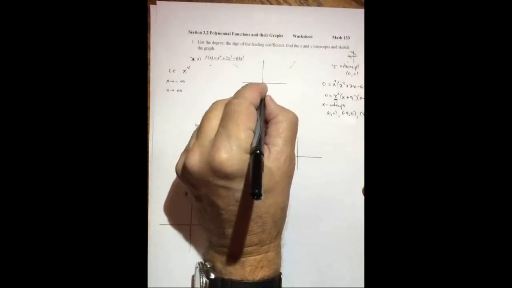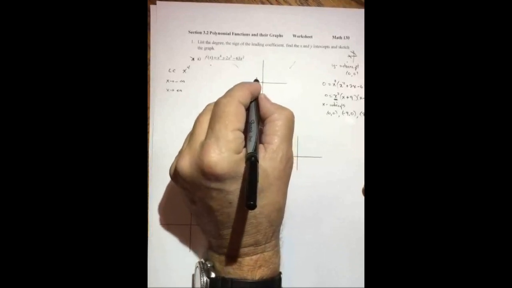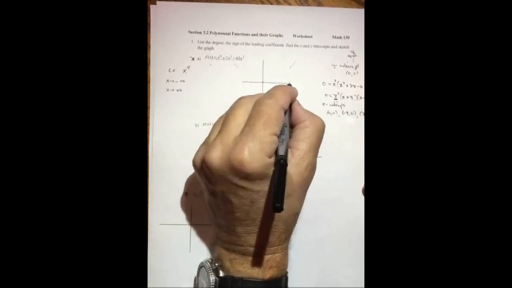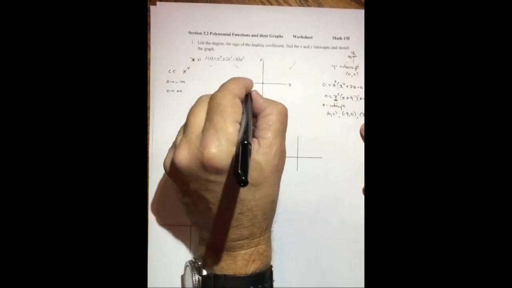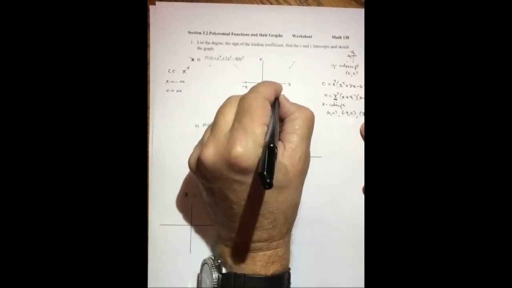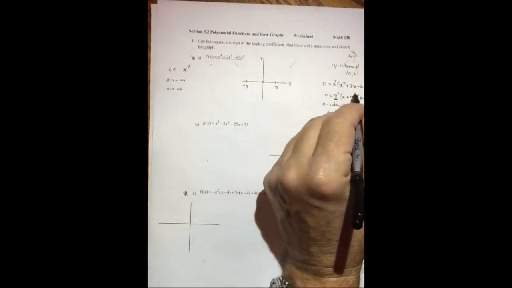It has multiplicity 2. So right here, the curve is just going to kiss or be tangent to the x-axis. At the other two zeros, like minus 9 and 7, they have to be pass-throughs because the multiplicity is 1.